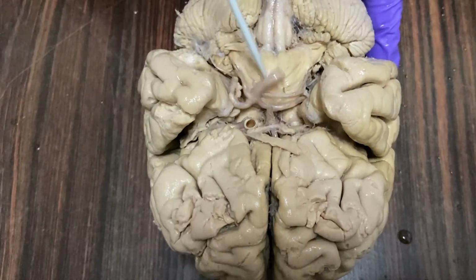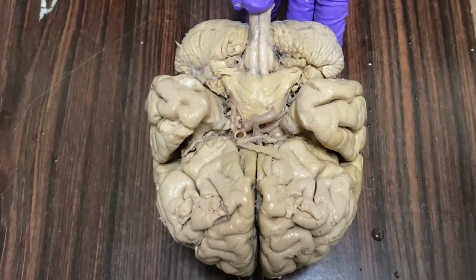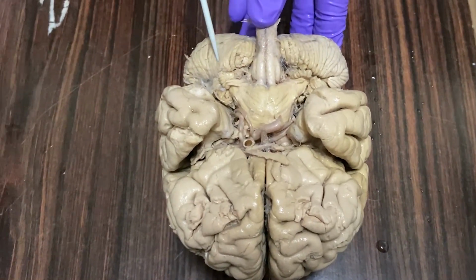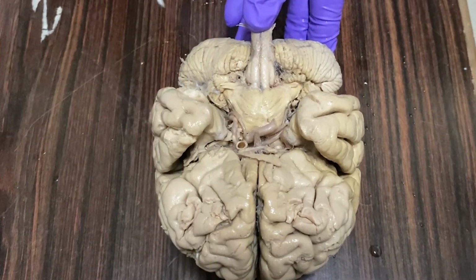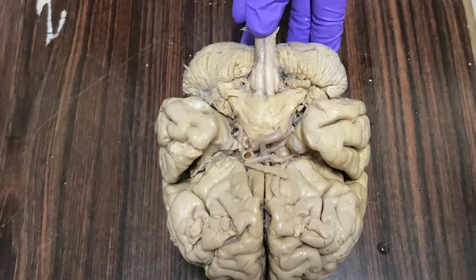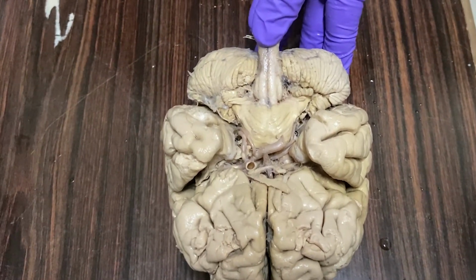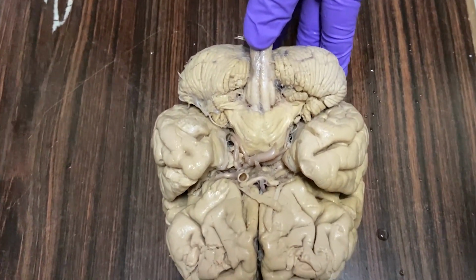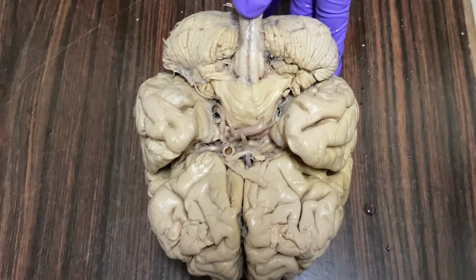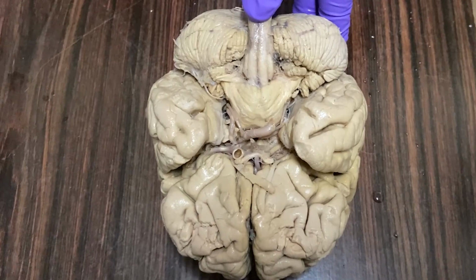Then the part of the hindbrain, as I said, metencephalon gives rise to the pons and the two cerebellar hemispheres, whereas myelencephalon gives rise to the medulla oblongata. So remember, whenever you use the term encephalon, it refers to embryonic brain vesicles. In the adult brain, we don't use it. Are we clear with this?